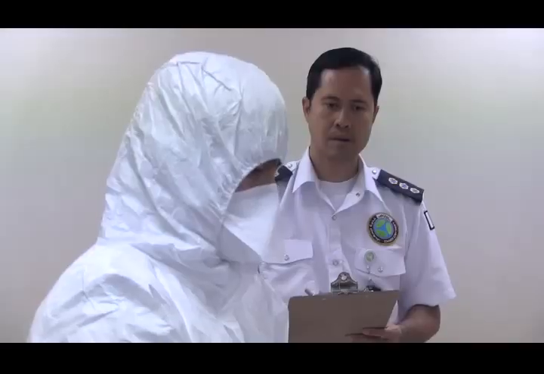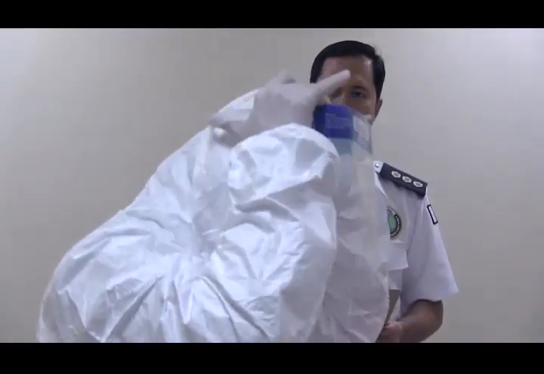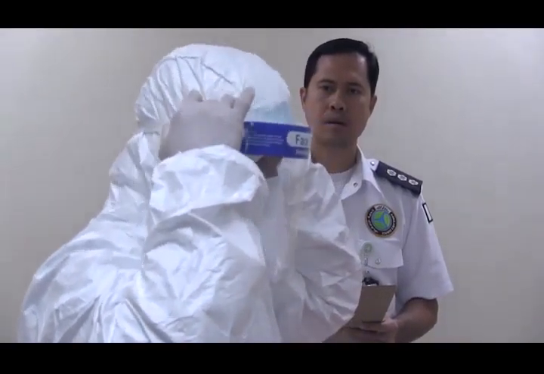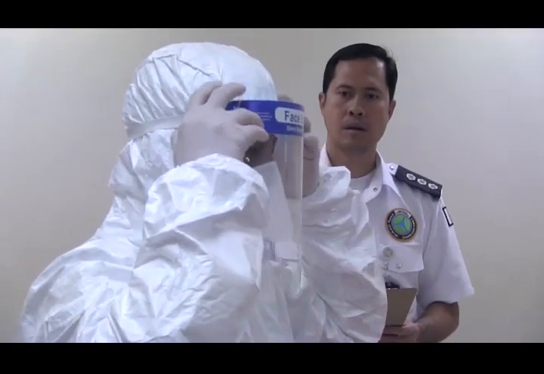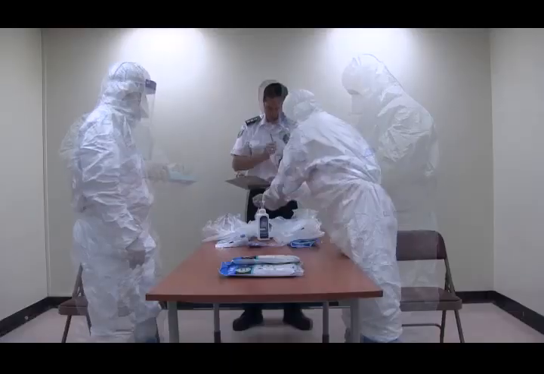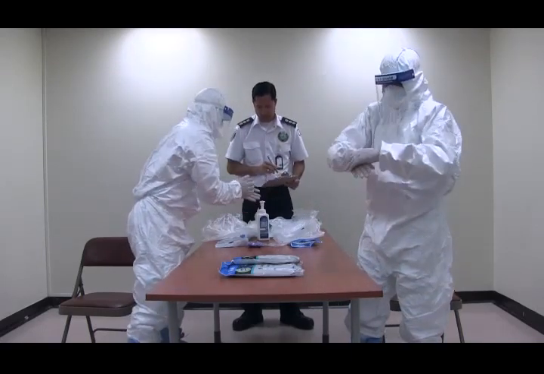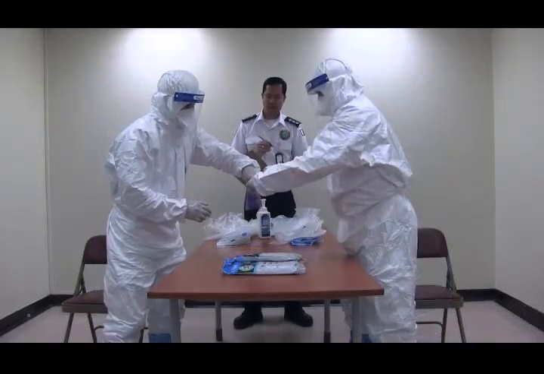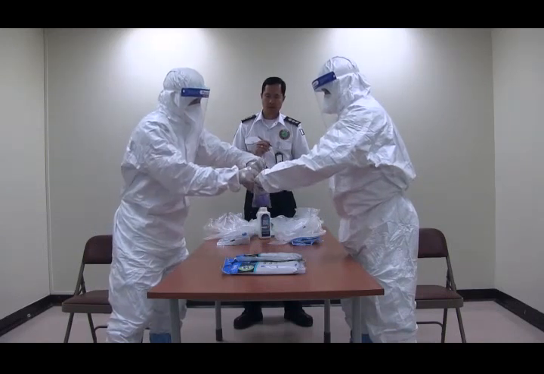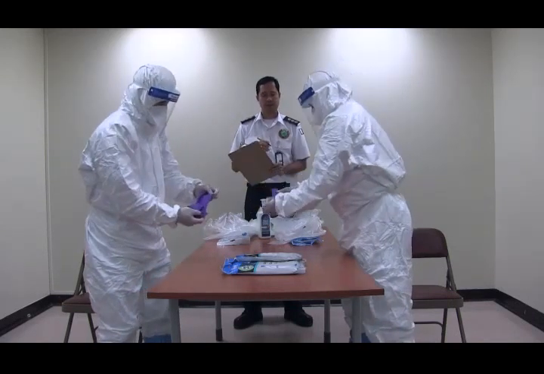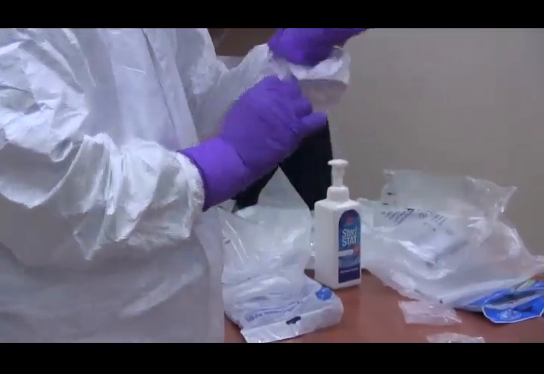Put on the face shield as shown. This is to protect the front and sides of the face, including the skin and the eyes. Disinfect your gloved hands. Put on the second pair of gloves, which is the purple nitrile pair. Make sure the cuffs are pulled over the sleeves of the gown.